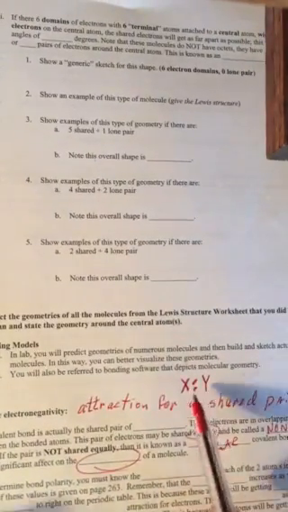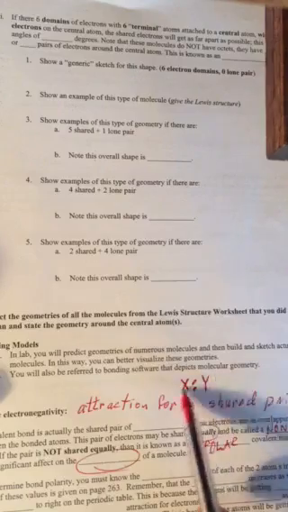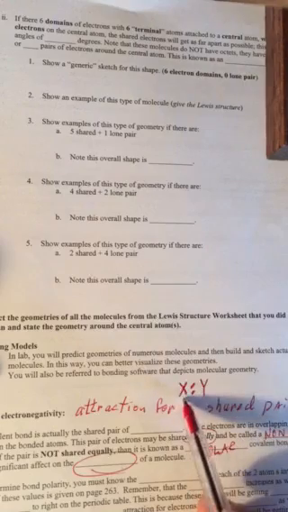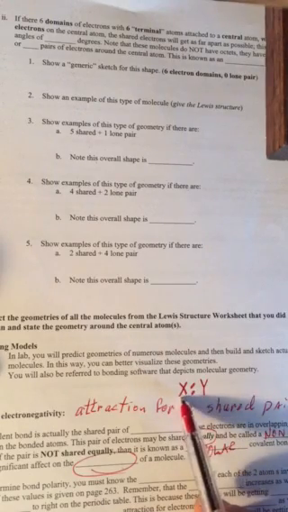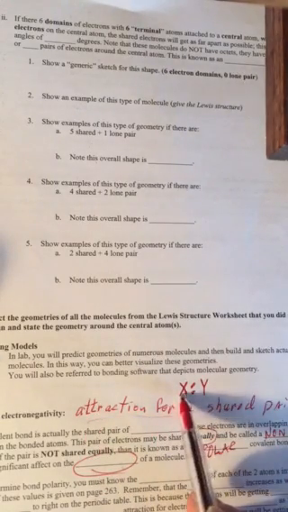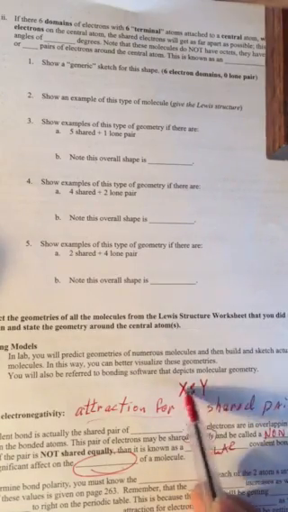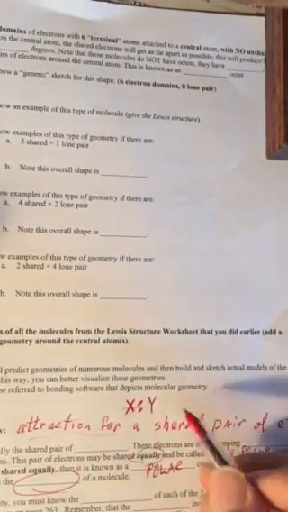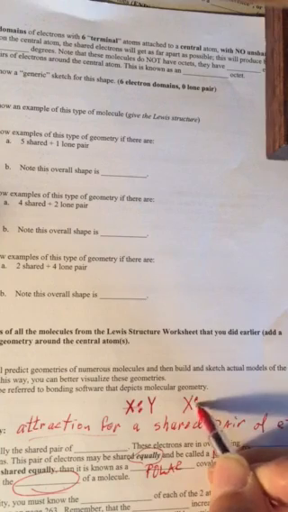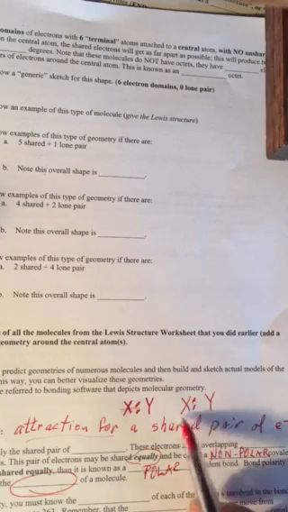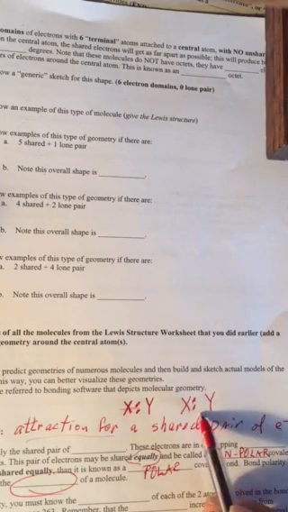So what this means is that these two atoms, even though they're sharing these electrons, they're not necessarily sharing them equally. If atom X is more electronegative, has a greater attraction for electrons than Y, these electrons are going to be pulled towards this element X. So we could almost represent it like this, that they're closer to X than they are to Y. This would be called a polar bond.